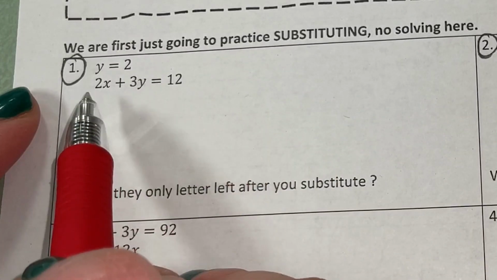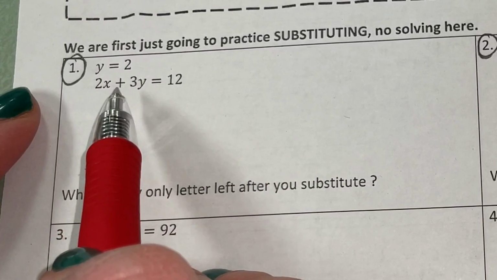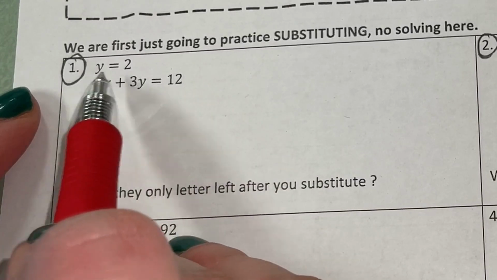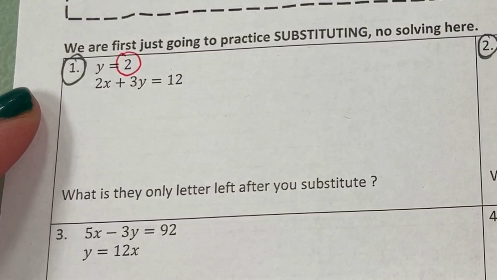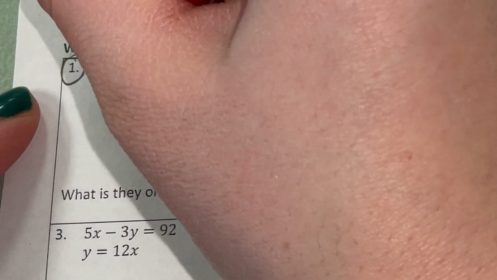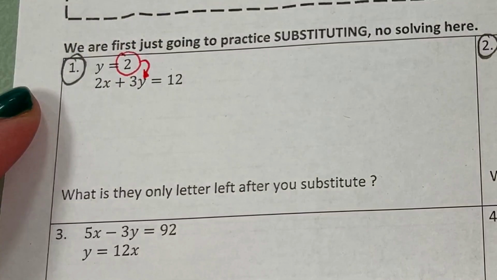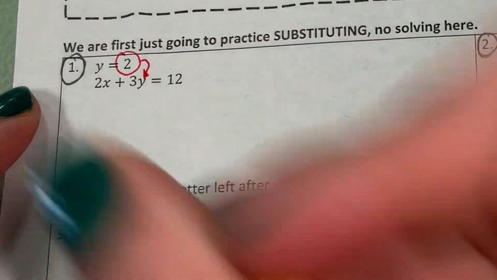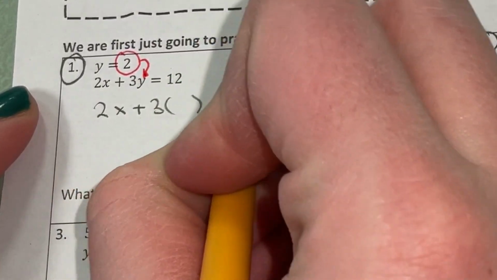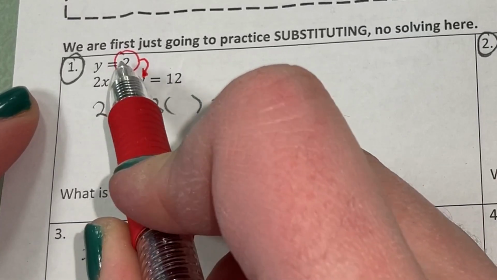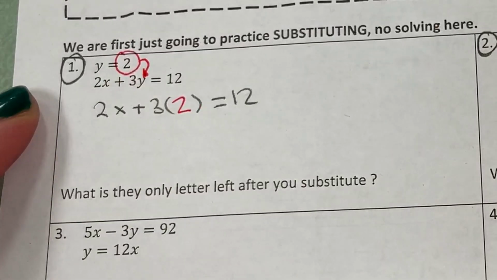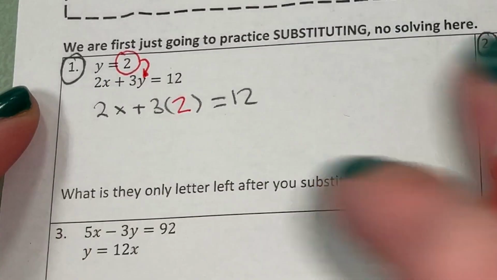So we have y equals 2, and then we have 2x plus 3y equals 12. Here we have y equals to some stuff, and I'm going to circle the stuff here. In this case, it's a 2. And what I'm going to do is I'm going to take that stuff and plug it into the second equation's y. So when I do this, I'm going to have 2x plus 3, big parentheses, equals 12. All right? That parentheses is where we put in the stuff for that y. In this case, it's going to be a 2. And then that's the end of what we're doing on this front side.